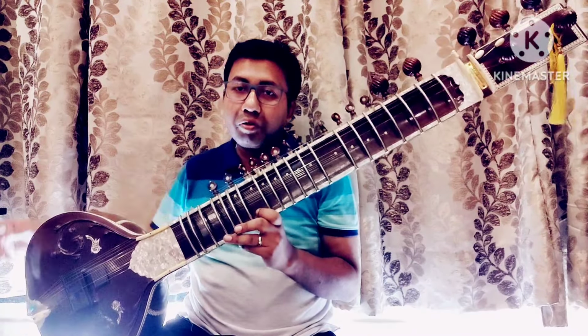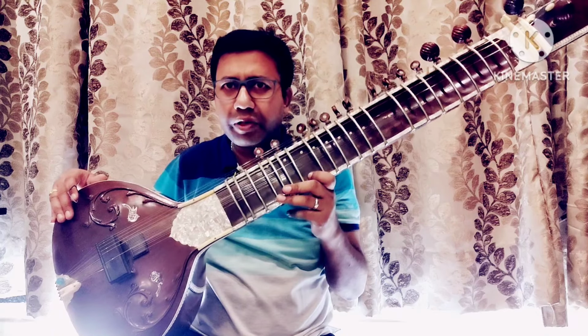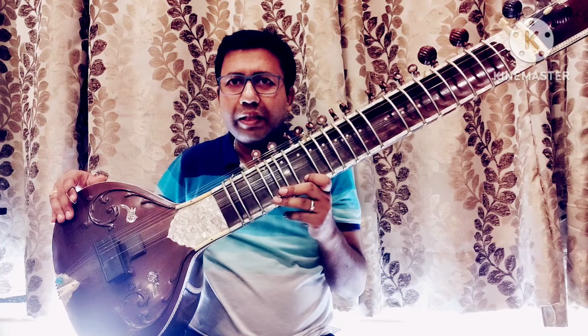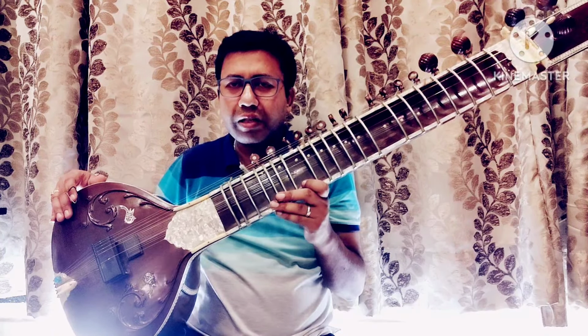This tabli has a certain thickness, and based on the thickness the sound of the sitar varies. There are different parameters and different factors which define how the sitar will sound: dimensions like length, width of this part, size of this particular pumpkin. All these things matter to determine the sound of the sitar.